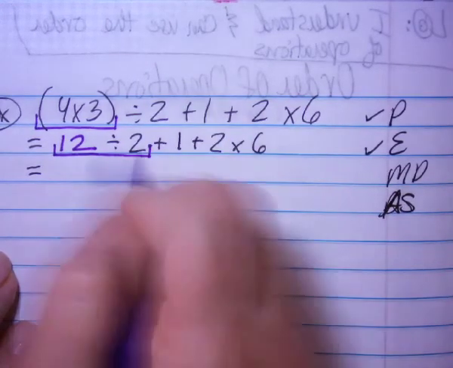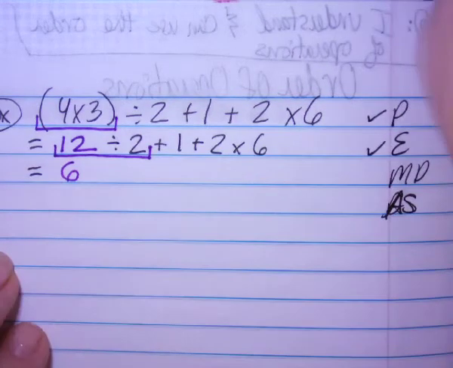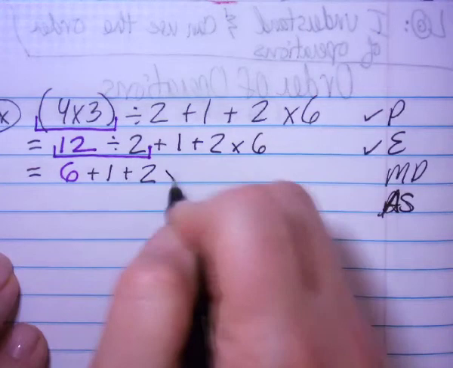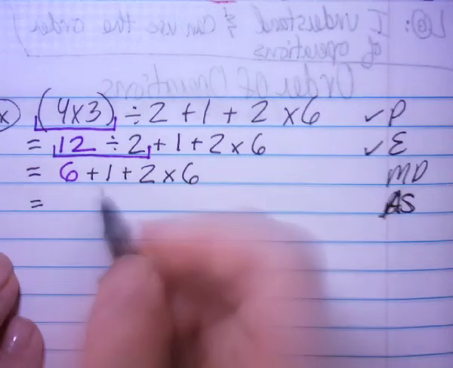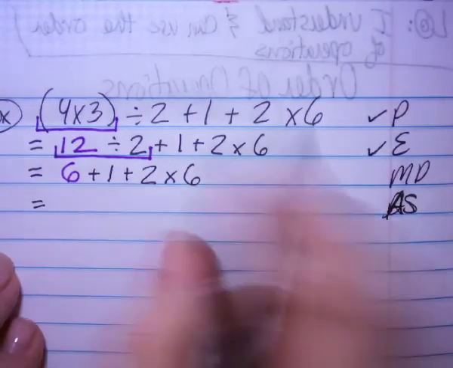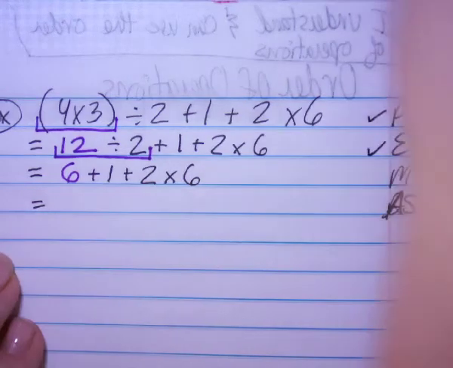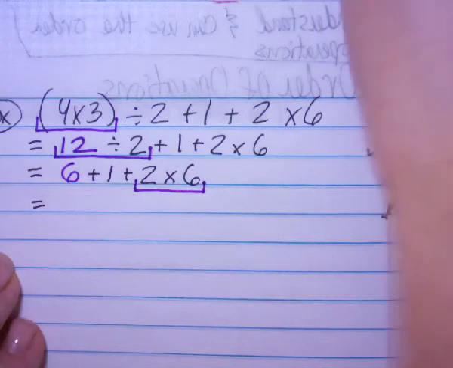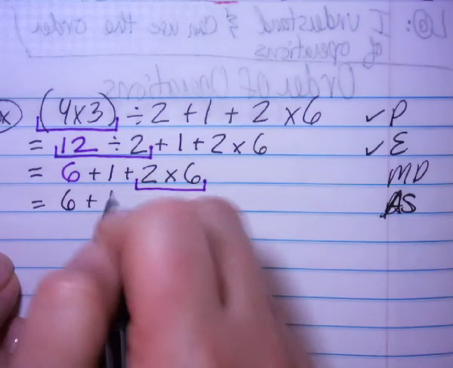So first I'm going to do this one. 12 divided by 2 is 6. And I'm going to bring down everything else that I'm not currently using. I'm going to need these two here. I'm going to bring down everything I'm not currently using.